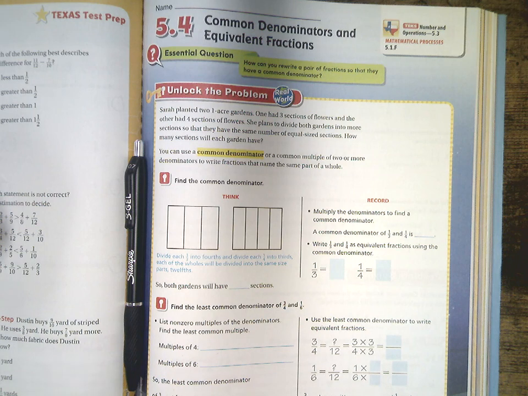Okay, so we are in module 5, chapter 4. We're talking about common denominators and equivalent fractions. I know that I've already talked to you a little bit about common denominators and what that looks like, as well as equivalent fractions, right? So remember, I can't add or subtract or do anything with unequal denominators, okay? We divide these fractions so that they have a common denominator.